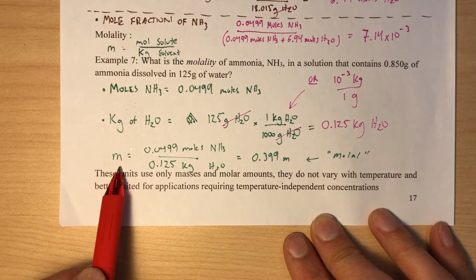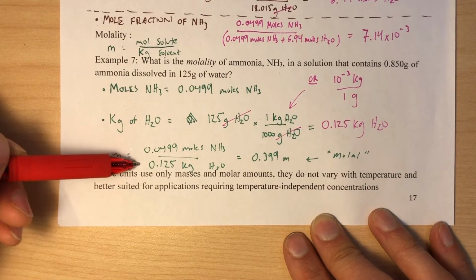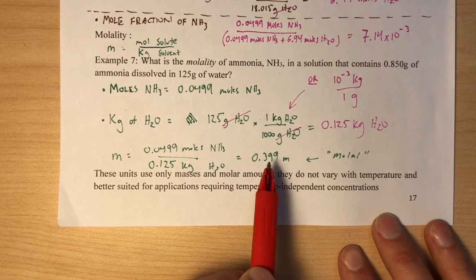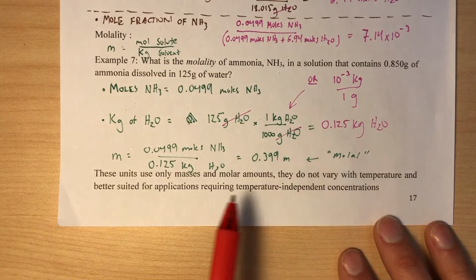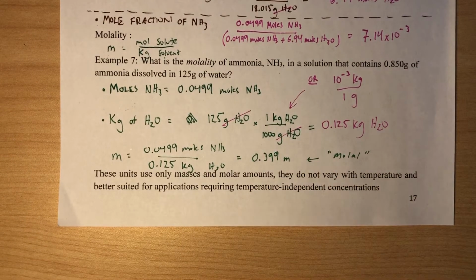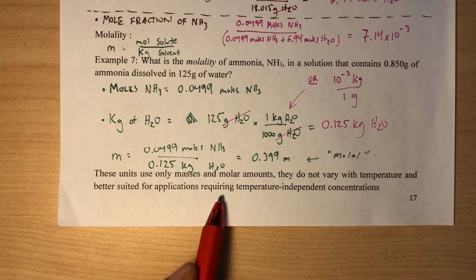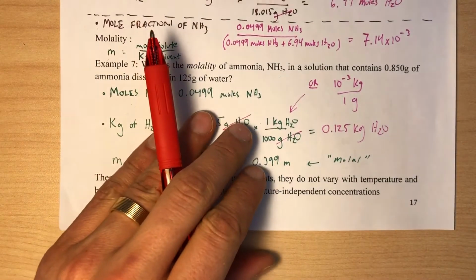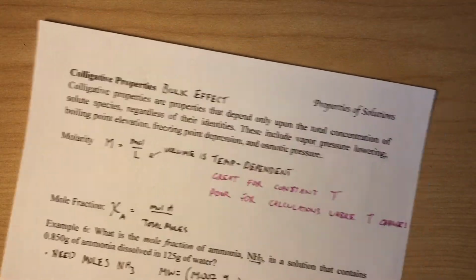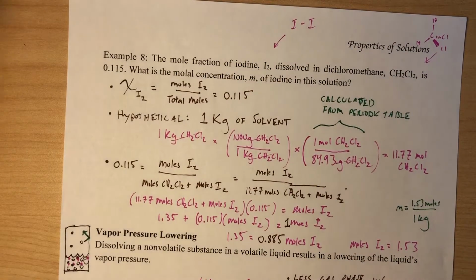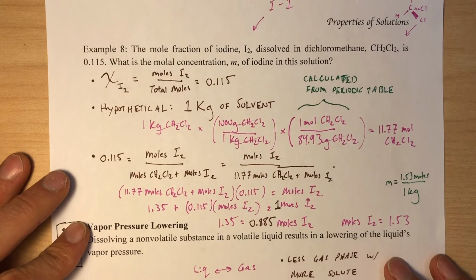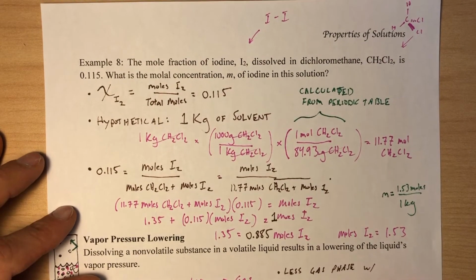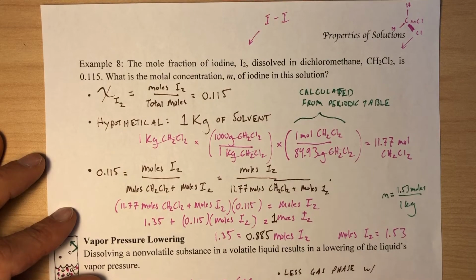We can then calculate molality by taking the moles of ammonia divided by the kilograms of water, and we come out to 0.399 molal. So these units use only masses in molar amounts. They do not vary with temperature and are better suited for applications requiring temperature-independent concentrations. We could then move on to another example where we have the mole fraction and we are calculating the molality.